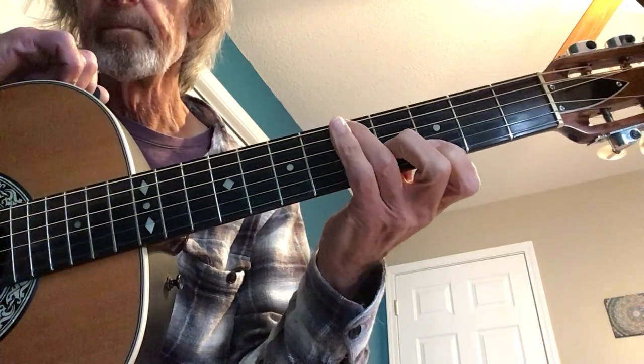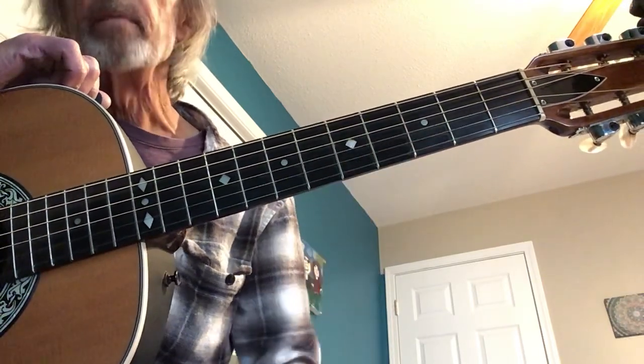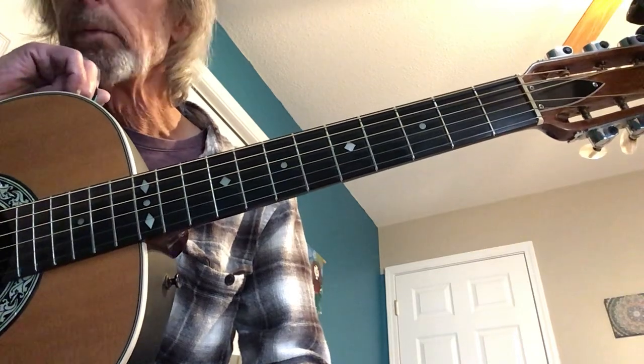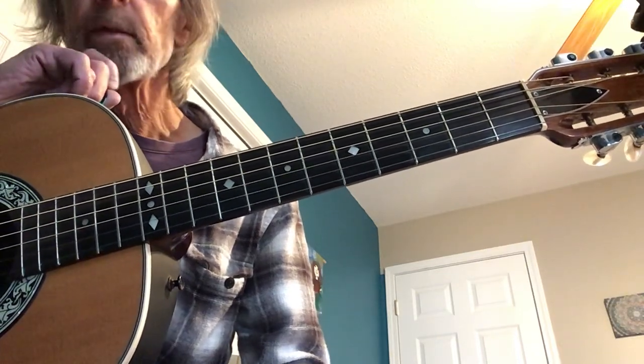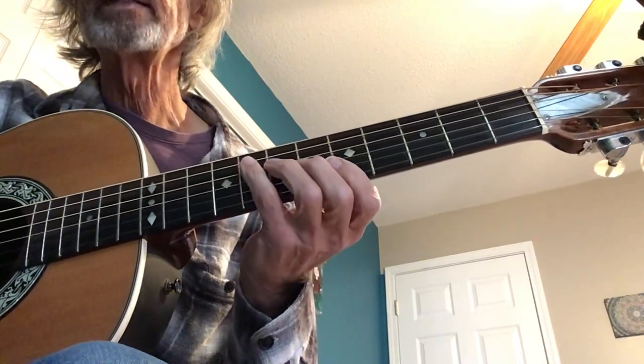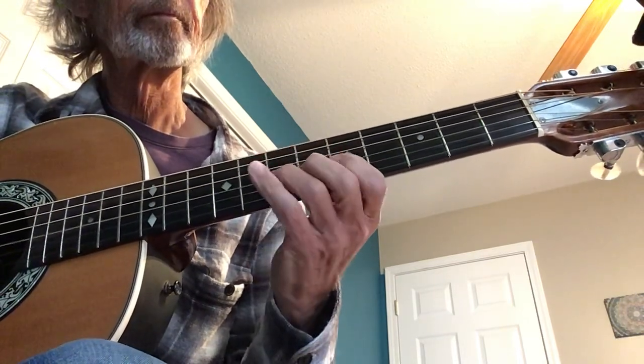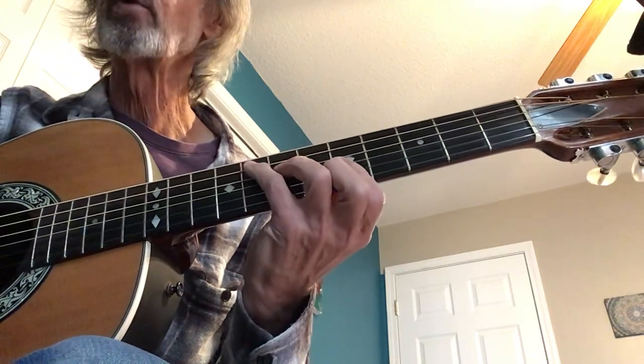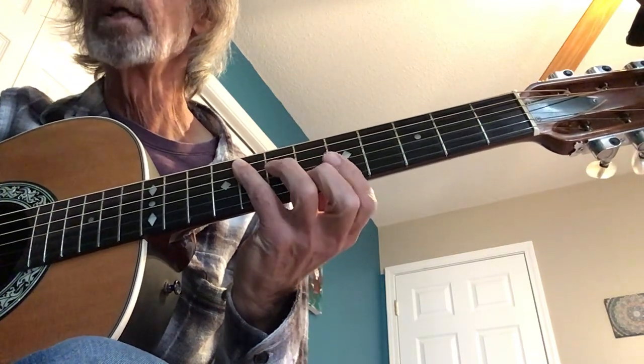There's our hand shape. Now remember a week ago, maybe a week or two, at most two, we talked about playing that F scale and then that F chord. Well, here it comes.